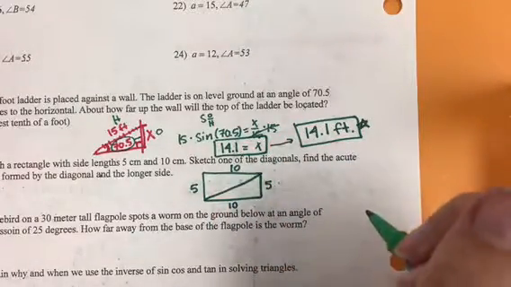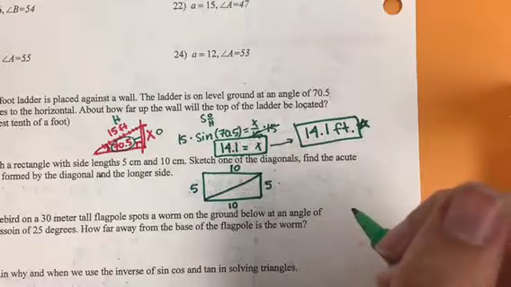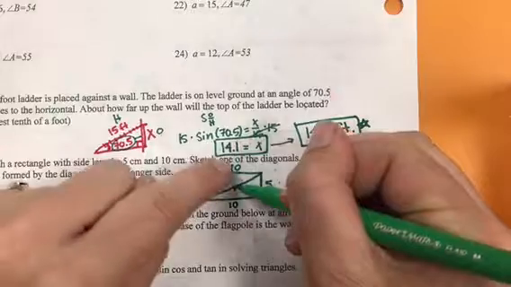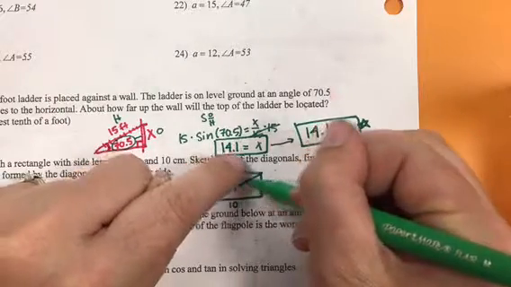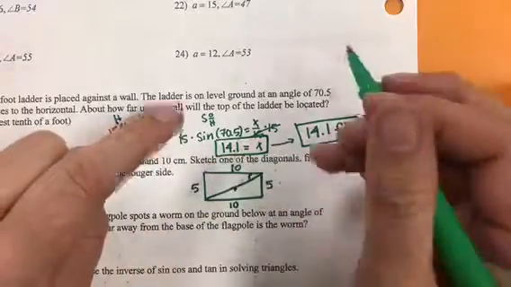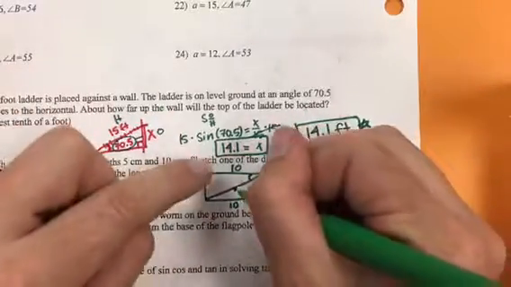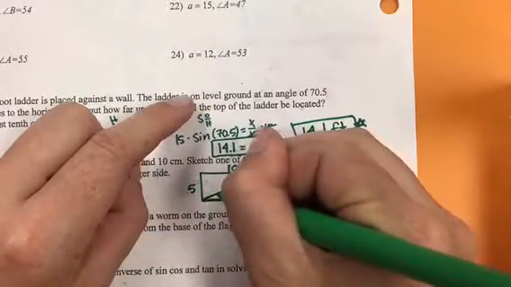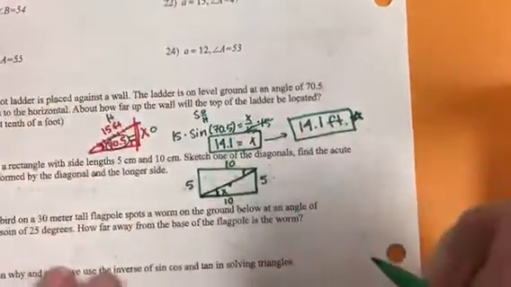Find the acute angle formed by the diagonal and a long side. So the angle formed by the diagonal and the long side would be this angle, or I could even choose, here's the diagonal, here's the long side, that angle. You could choose which one you want to do.